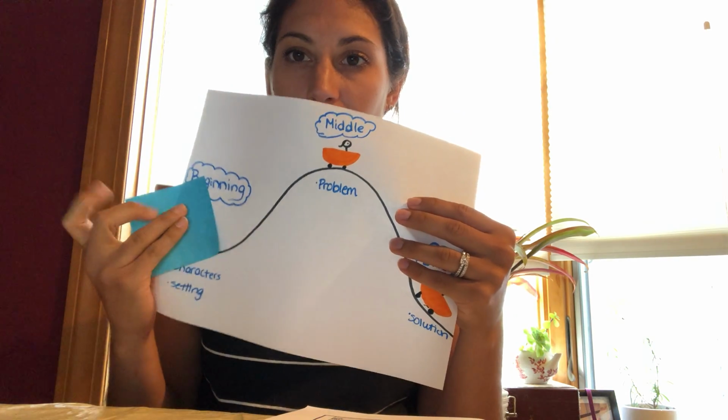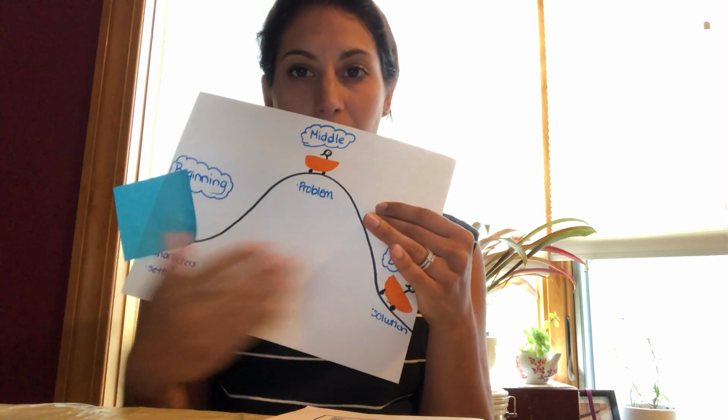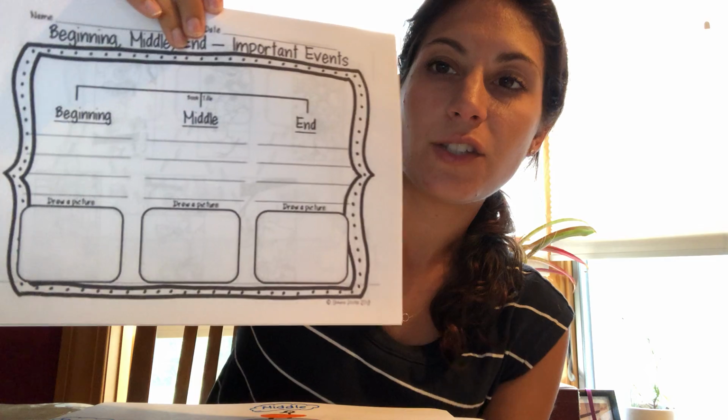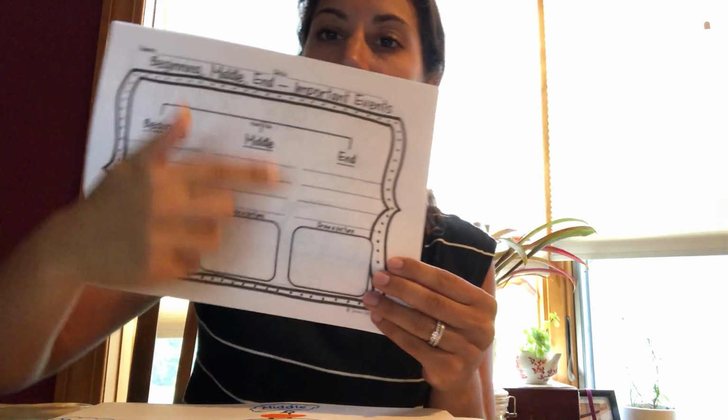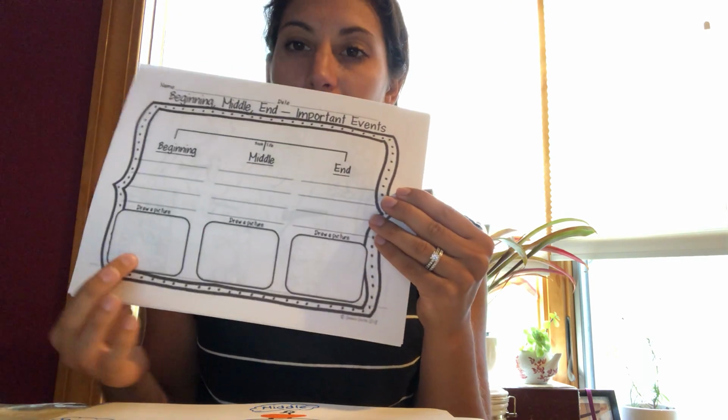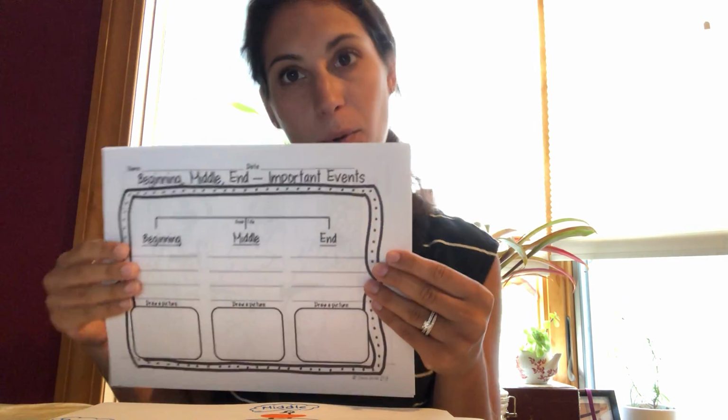And then as they are done, they can use their post-it notes on this organizer to just put what the beginning, what the middle, and what the end is. And then they will get this graphic organizer to either write down the events that happen in the beginning, middle, or end, or they can draw a picture, or both, depending on the level of the students in the group.